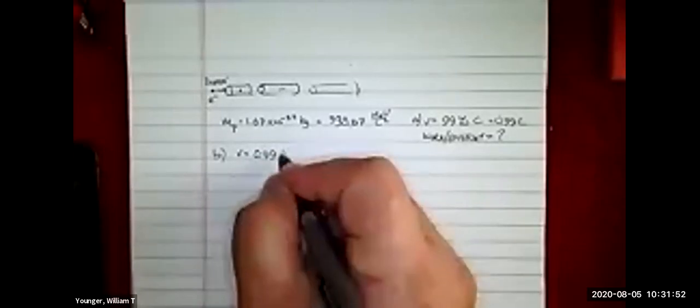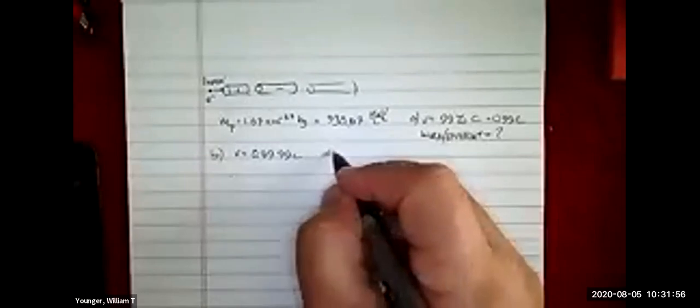That's what we're looking for in part A. And then part B, we want to know how much work it takes to go the extra distance. So we want v to be 0.9999c, and again find out what the work or energy for that is.